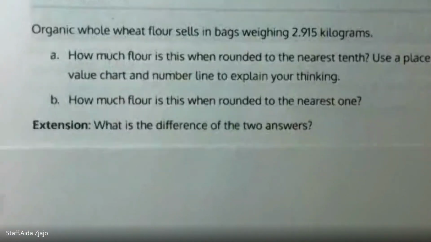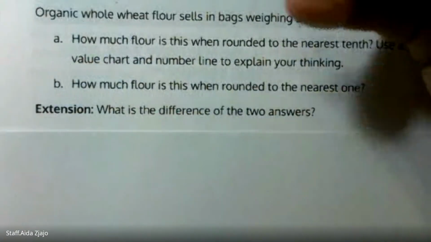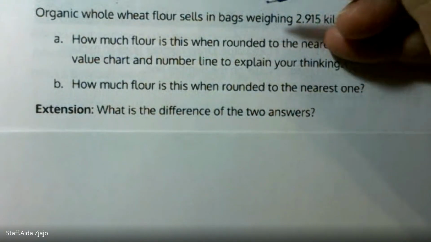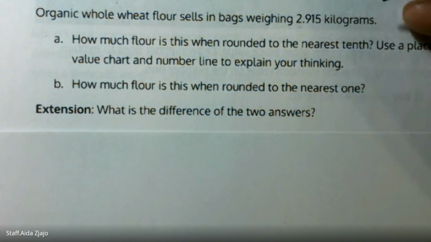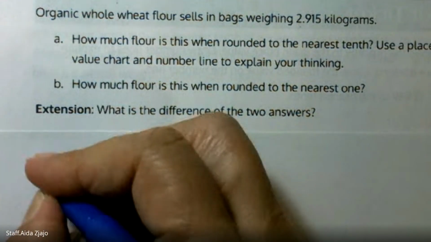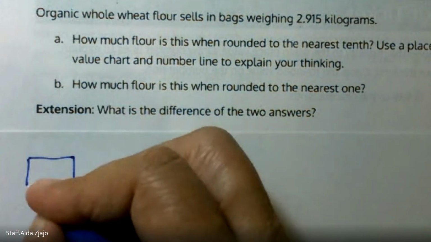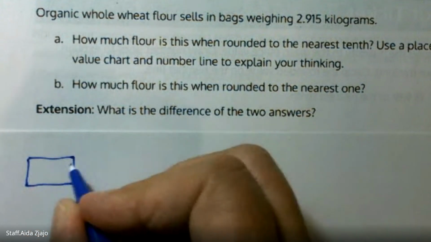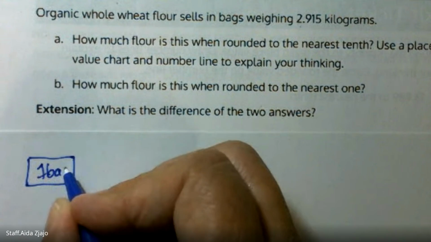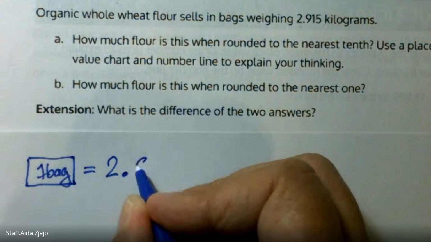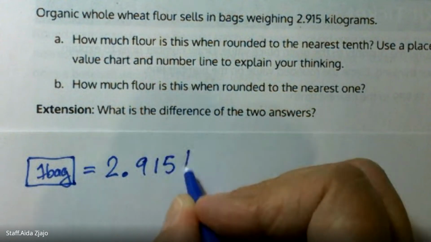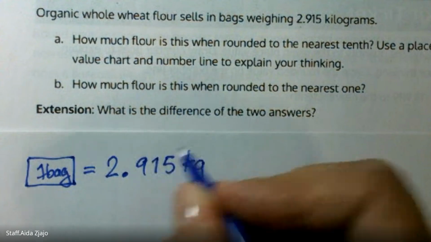It's a word problem. Organic whole wheat flour sells in bags weighing 2 and 915 thousandths kilograms. So one bag equals 2 and 915 thousandths kilograms.